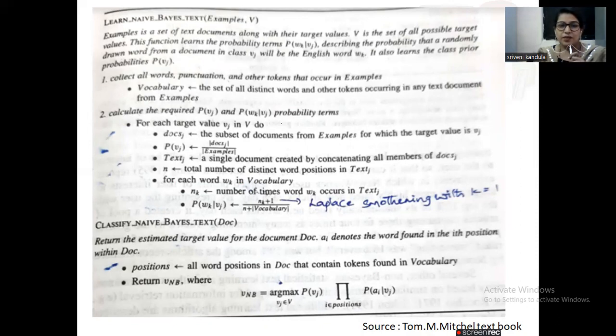Then, when classification is done, once again we use the V_NB, using which we calculate the Argmax value, and based on that we classify the particular text document. If there are any students preparing for exams, you should present this algorithm first and then proceed with the example.